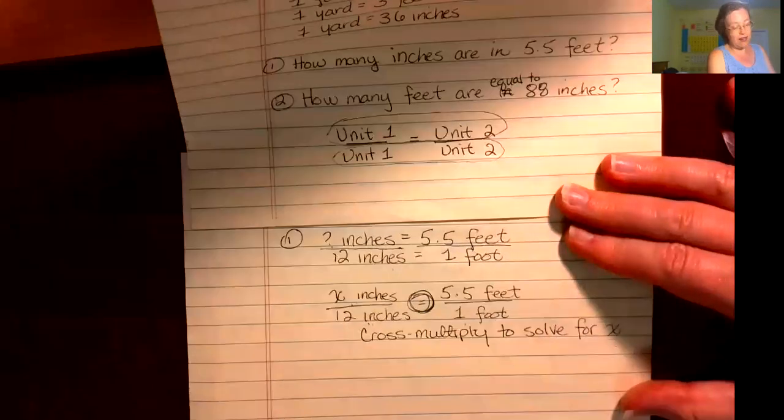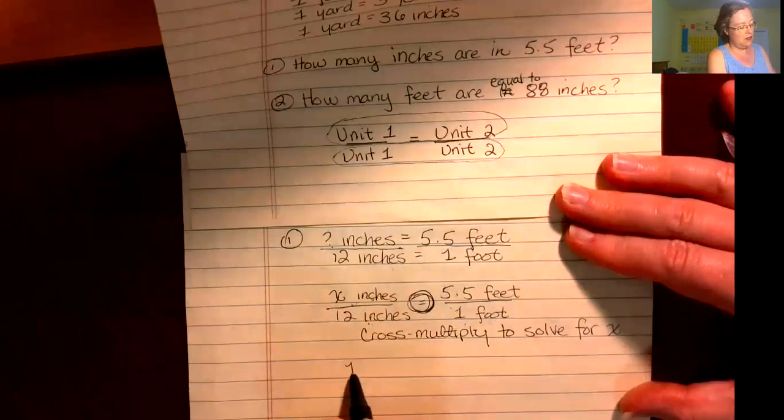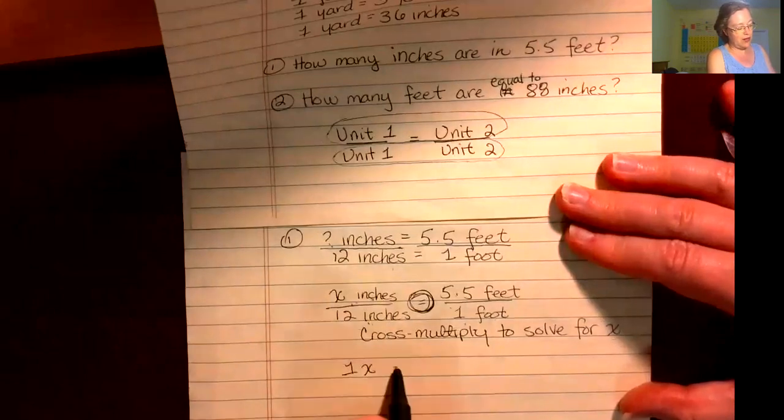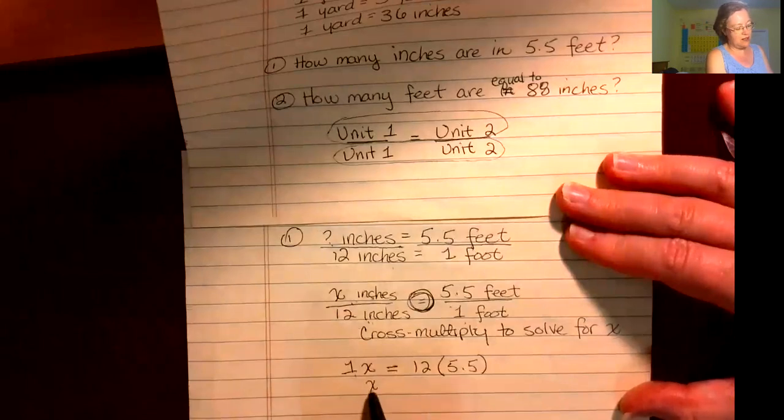Well, that means I'm going to take whoever's across from the X and multiply it by him. So I'll end up with 1 times X, which will be equal to 12 times 5.5. I don't need to draw the 1 there, so I'll just write X is equal to whatever this is.